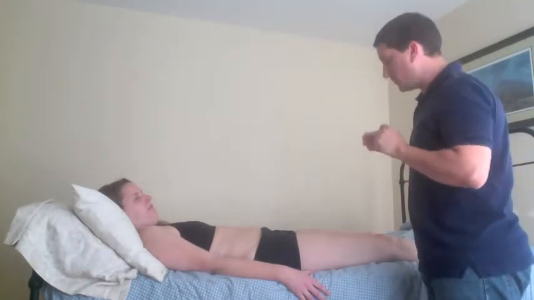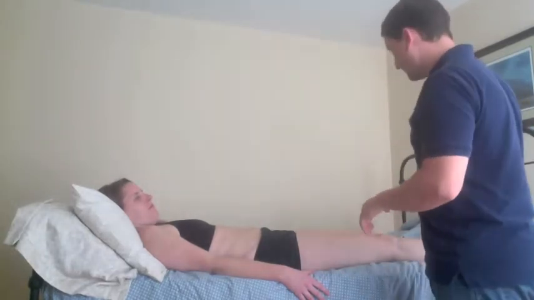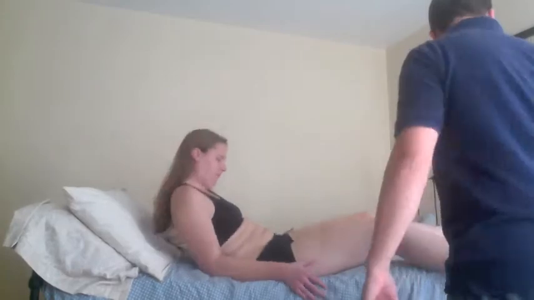I've inspected them. I've palpated the greater bony prominences for tenderness. I've palpated the knees and I've palpated the feet. So what I'm going to have the patient do at this point is I'm going to have her sit up for me. You can sit up for me, please.